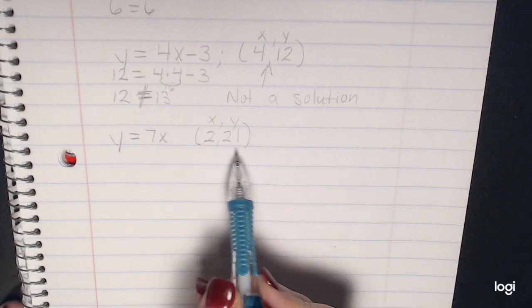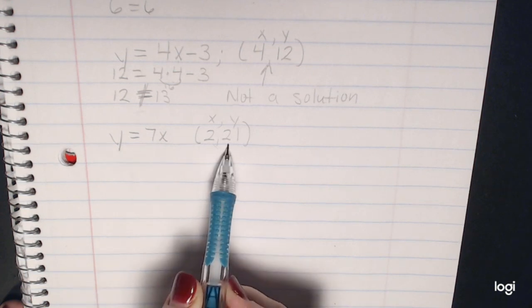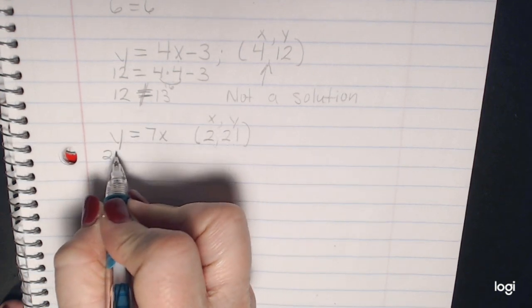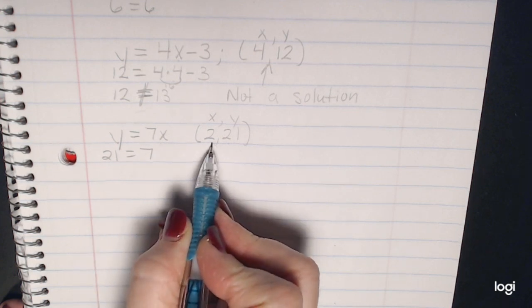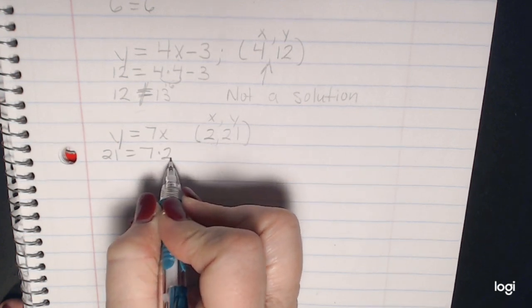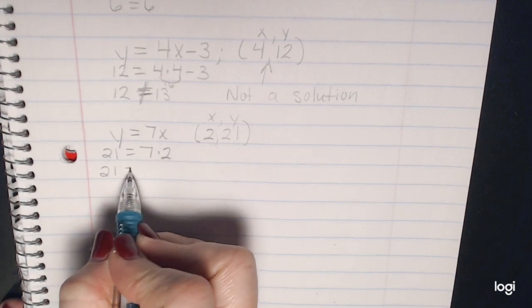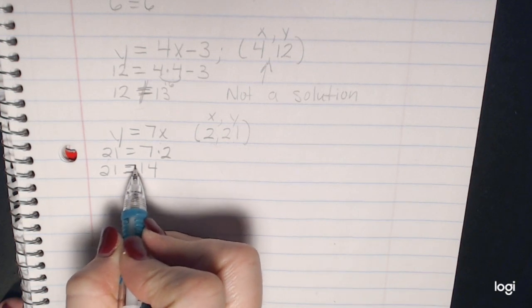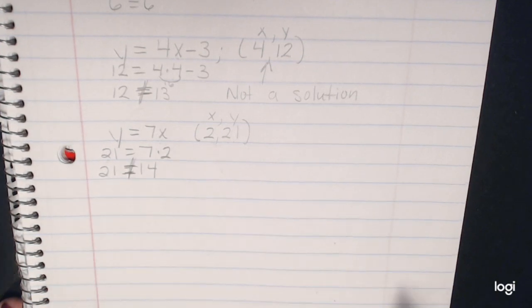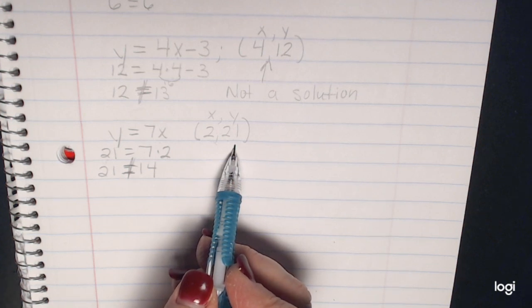All right, well, let's see what you did. All right, this is x, this is y. What goes in for y? 21. We copy the equation. Instead of putting in x, we're going to substitute in the 2. Well, doesn't look good, does it? So now we have 21 equals 7 times 2 is 14. I would say that that is not correct. So 2 and 21 is not a solution.